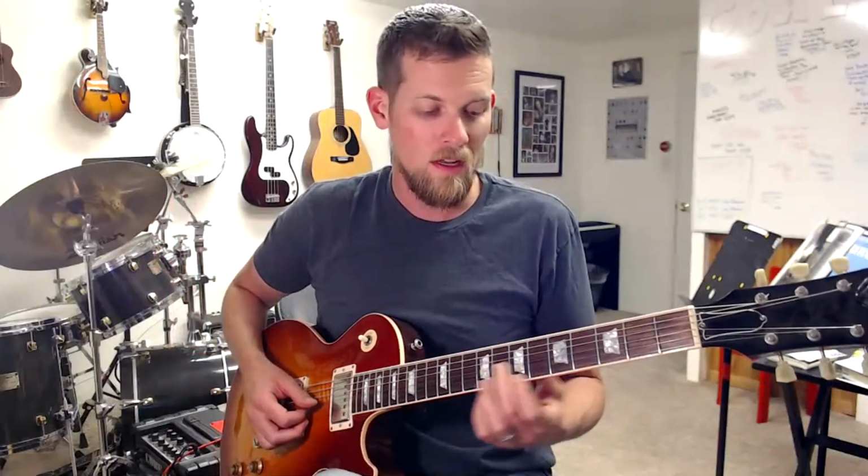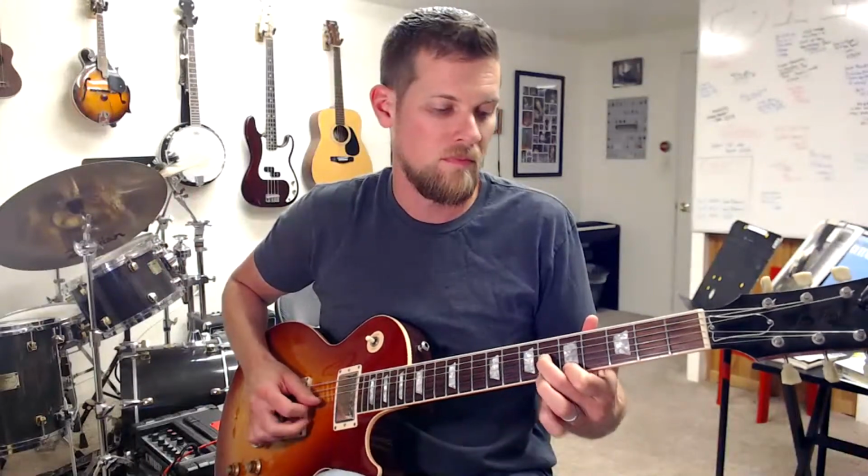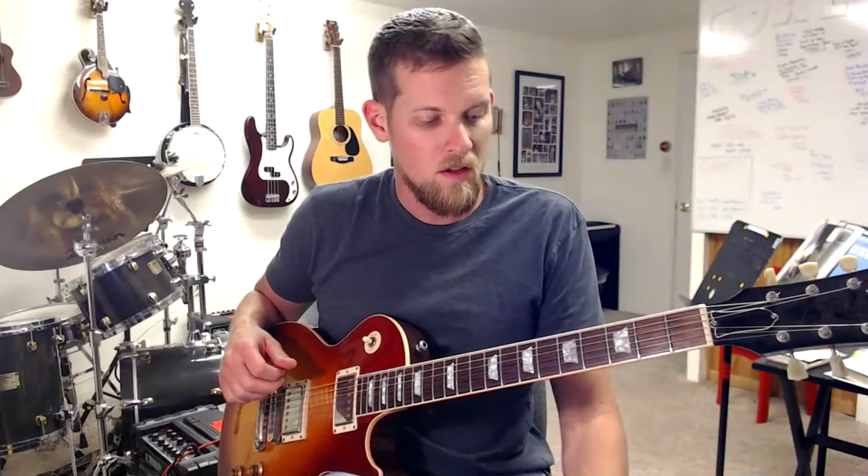Today I wanted to give him a lesson on how to use those sixths that we hear sometimes in Sultans of Swing, stuff like this. Little licks like that where these sixth intervals are going up and down on parallel strings, and those are really cool. We can use those in a blues setting. We can use them in a lot of rock tunes. We can use them in jazz.